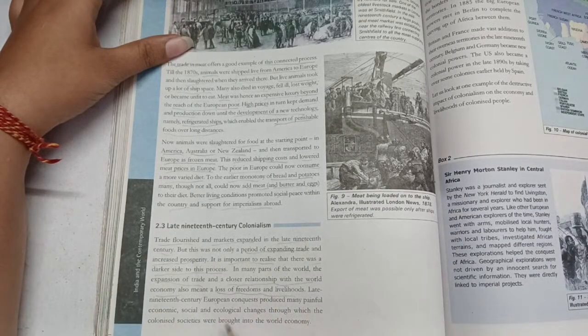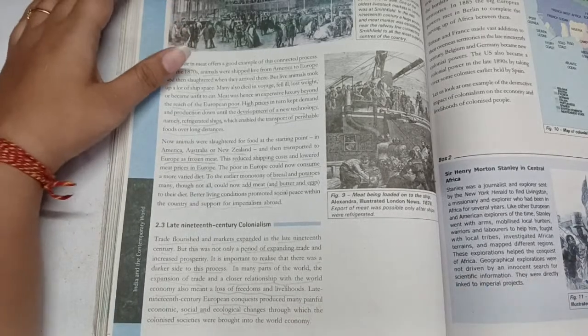Late 19th century European conquest produced many painful economic, social, and ecological changes through which the colonized societies were brought into the world economy.